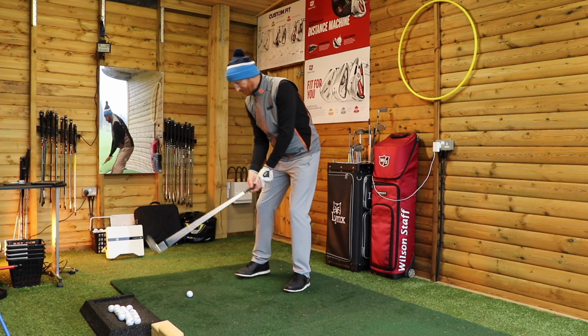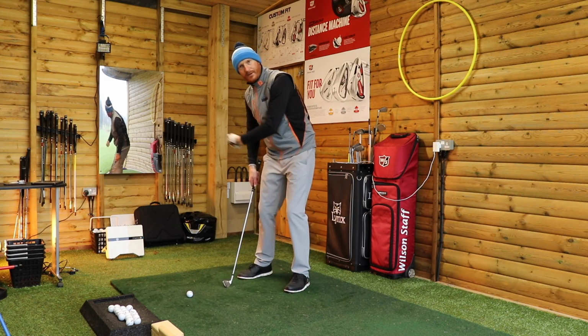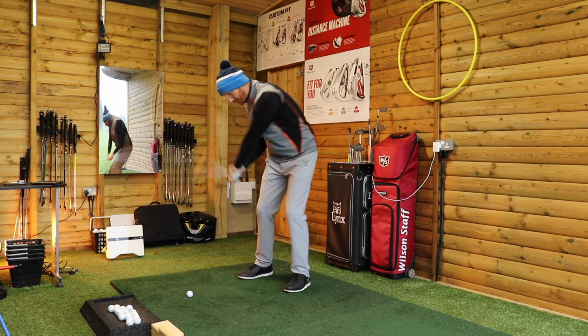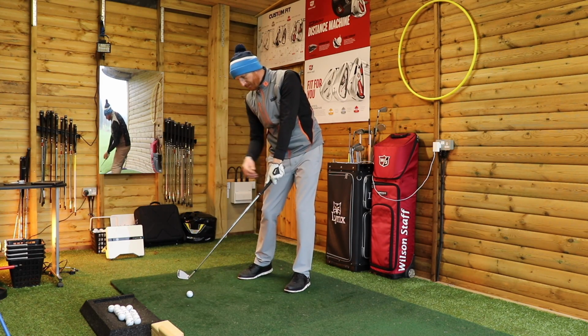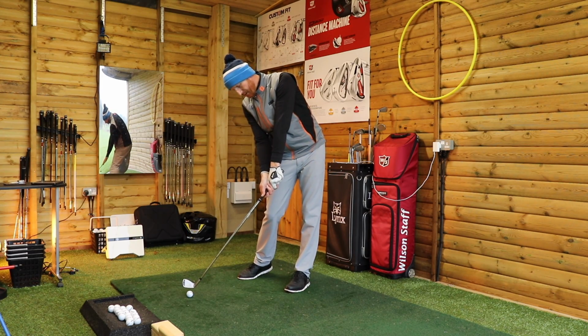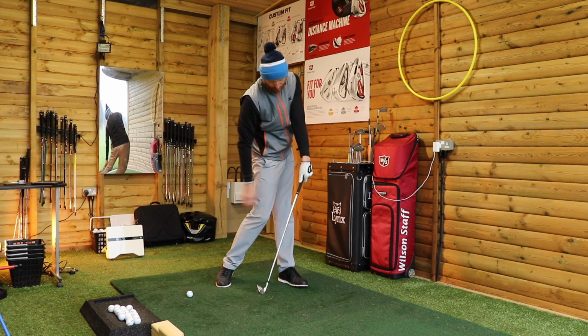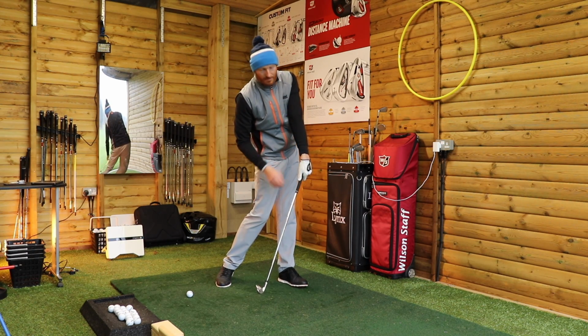Swivel action. What is swivel action? Swivel action is what happens with the left wrist after impact. So I've got you in a good position. Many videos, check them out on my channel. I've been a flat left wrist at impact. Very, very good. That's excellent. We've got that going on at impact. Brilliant. But then how do we maintain it?